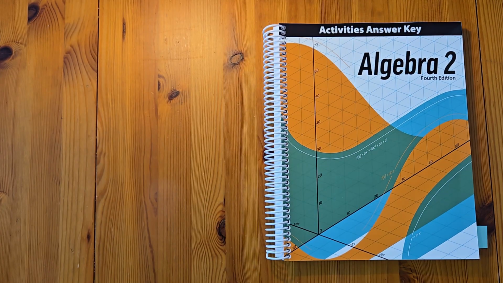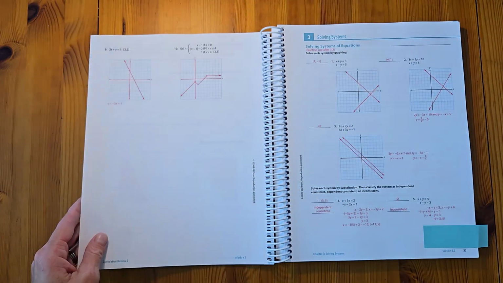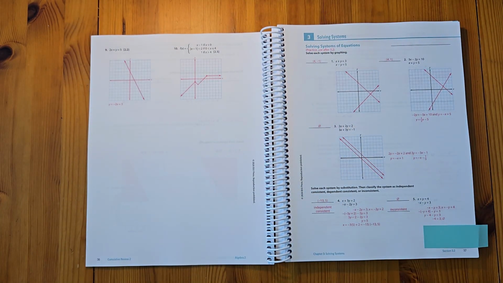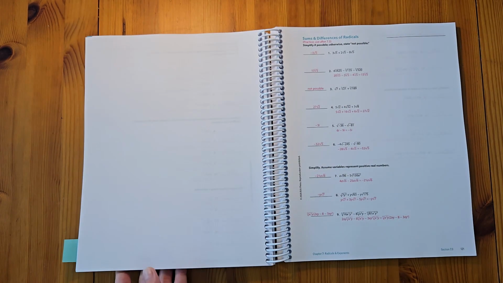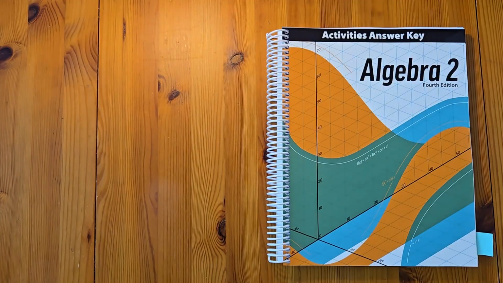This is the answer key to the activities book. In this book, you will just find the answers to the activity book. There is no instruction in this book at all. It is purely just an answer key. So this is the activities answer key.